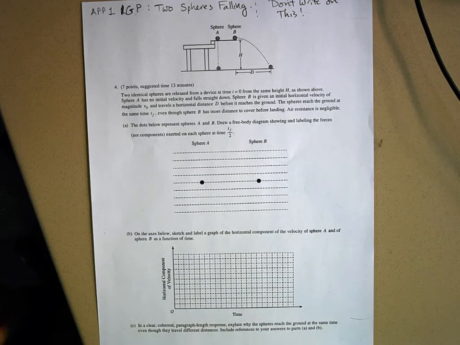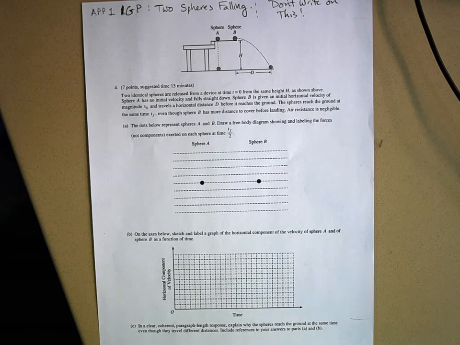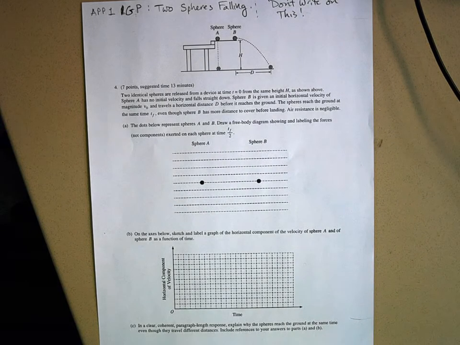Then I'll pass out a solution guide, and we're going to grade it. You are going to grade it in red pen. And we'll see how you do on this problem on the AP test. Okay, that is all for now.